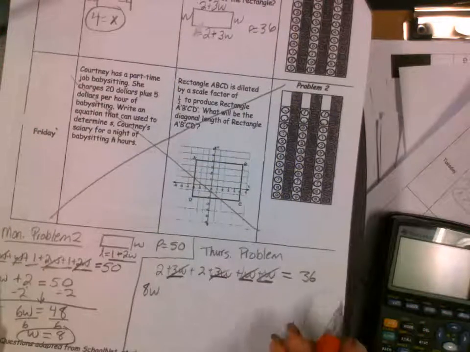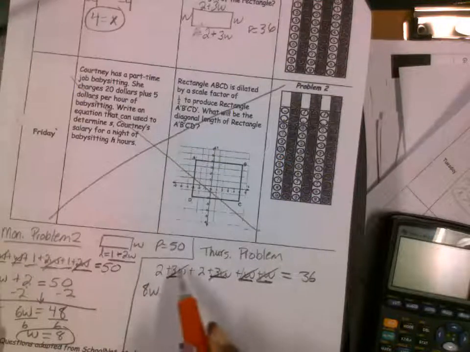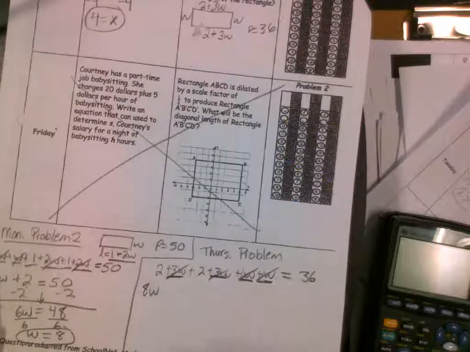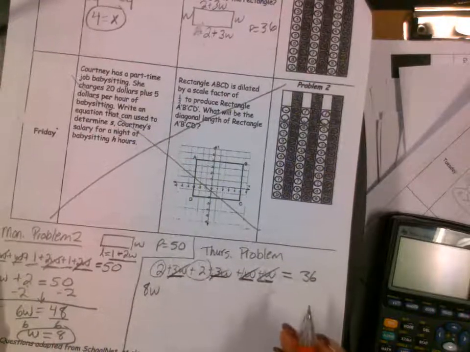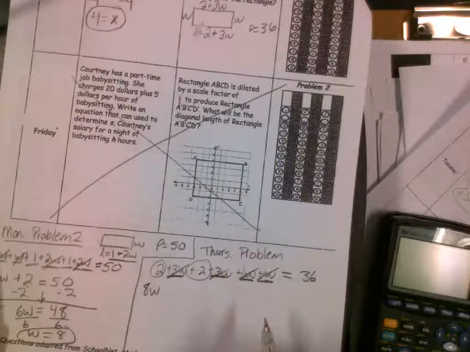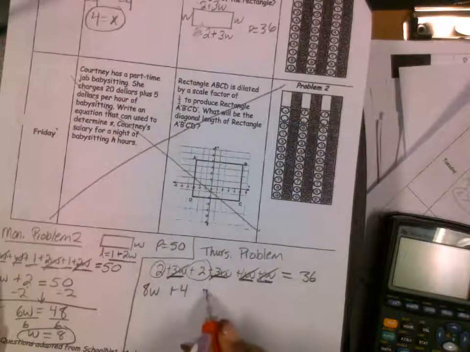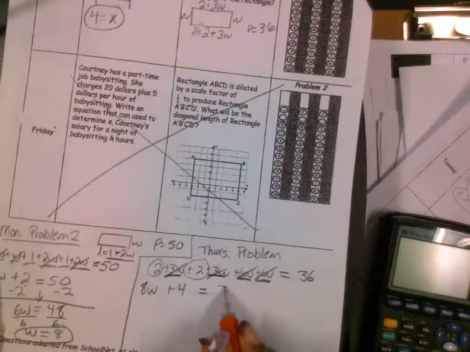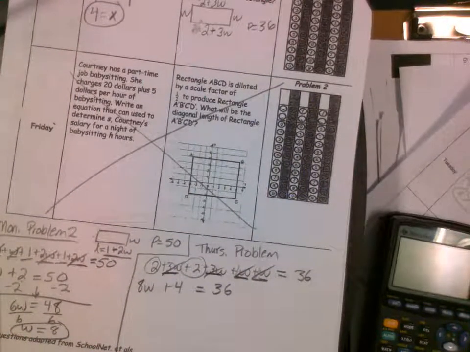Good. All right. What else can we combine together? We got the W's. What's next? The twos. When you combine the twos together, what does that give you? 4. That gives you 4. Plus 4 is equal to 36. Just bring down the equal sign, bring down the 36.